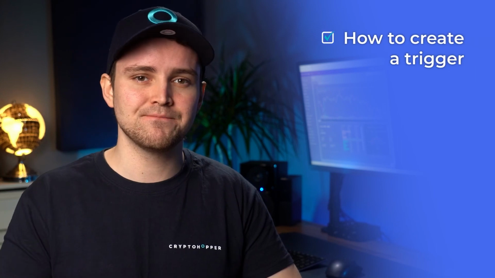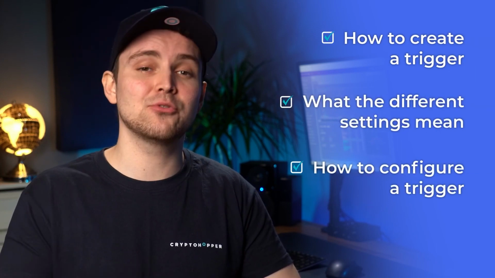Let's quickly recap what you just learned. How to create a trigger, what the different settings mean, and how to configure a trigger.